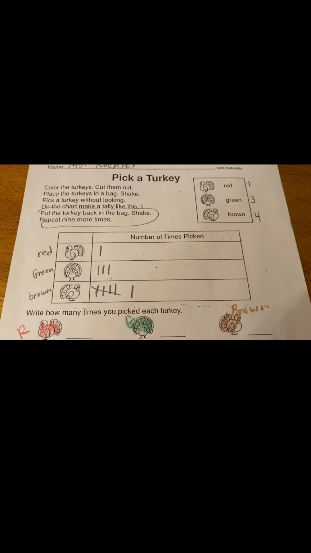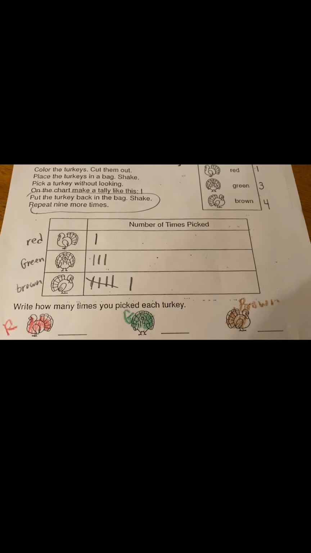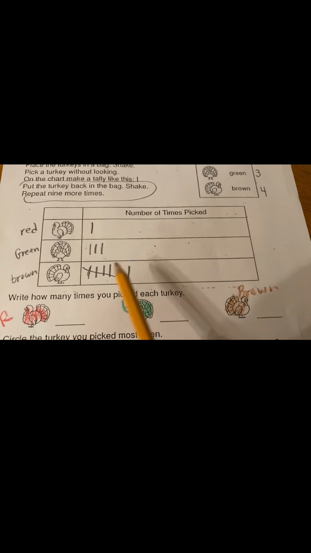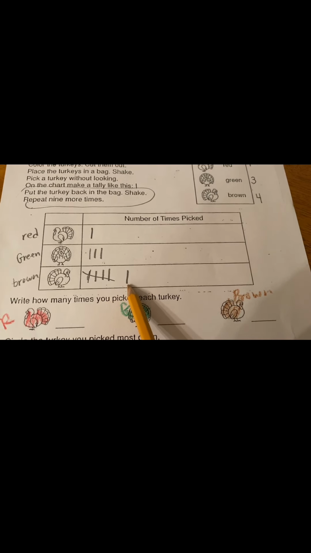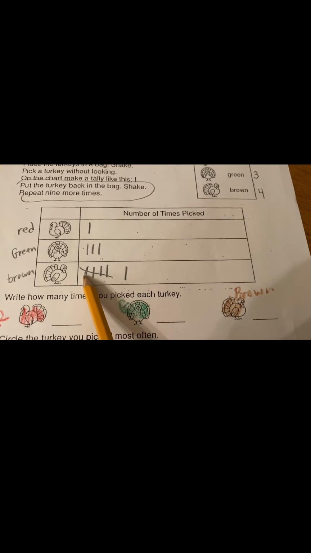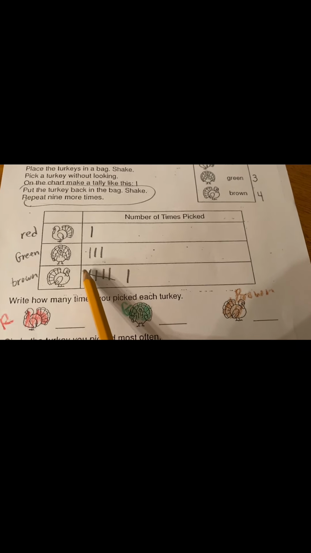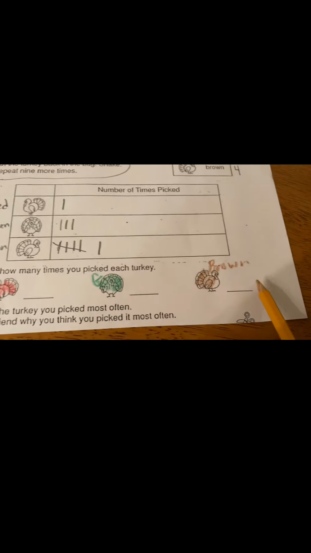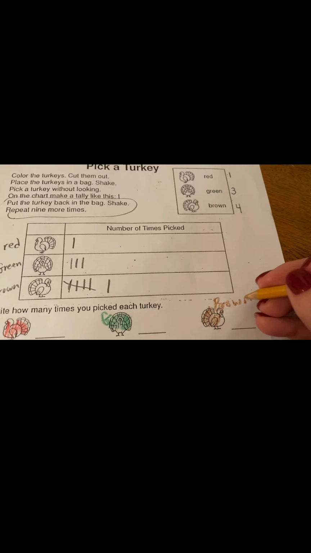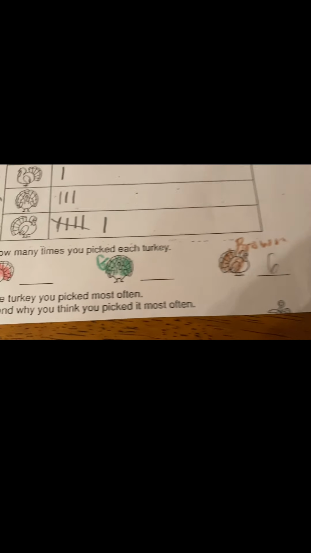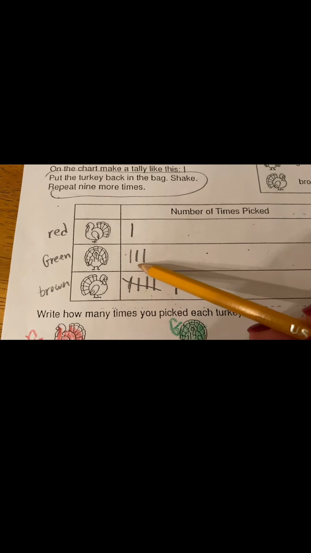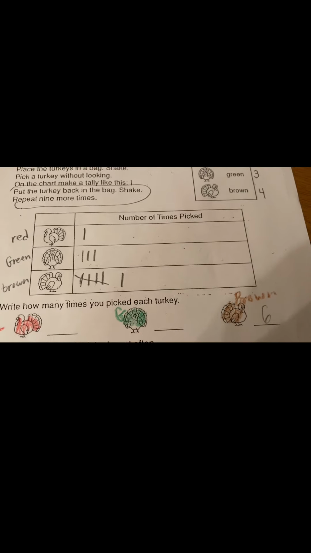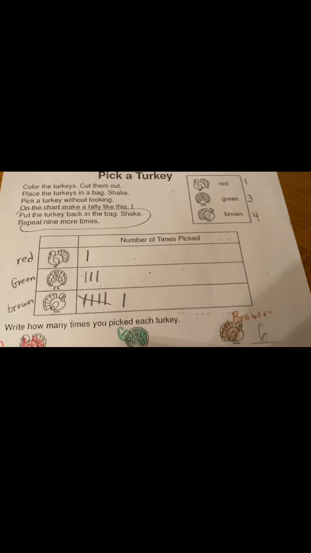So now, as you can see, boys and girls, I did that step where I picked some turkeys from the cup without looking, and here is how my chart looks, numbers I picked. I picked a brown turkey, 1, 2, 3, 4, and then remember the 5th tally you put across, so I make a group of 5 6 times. So then I have to write how many. So under brown, I'm going to put the number 6, like that. Then the green turkeys, I picked a green turkey 3 times. So I'm going to put 3 here. And the red turkey, I only picked 1 time. So I'm going to put a 1 here.